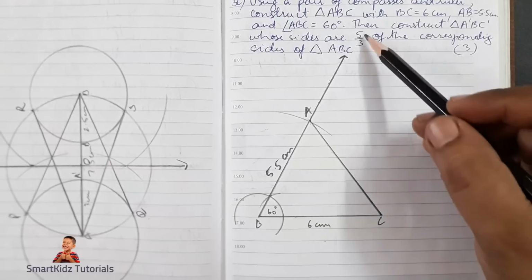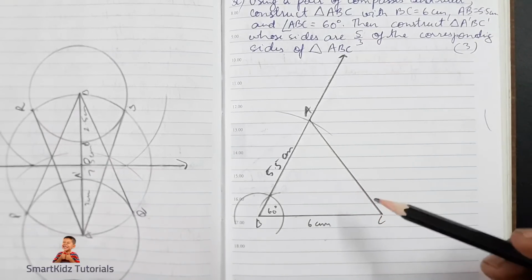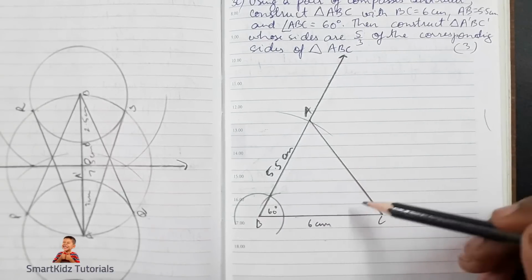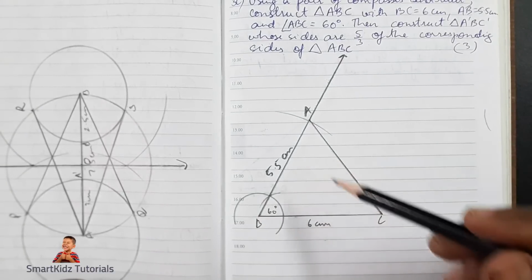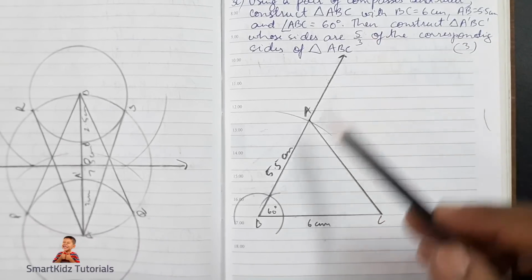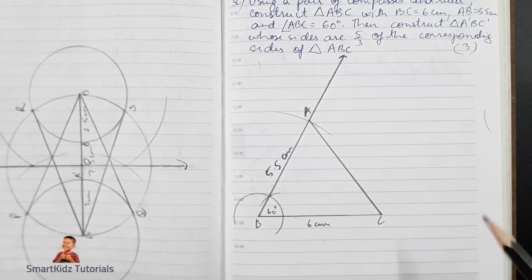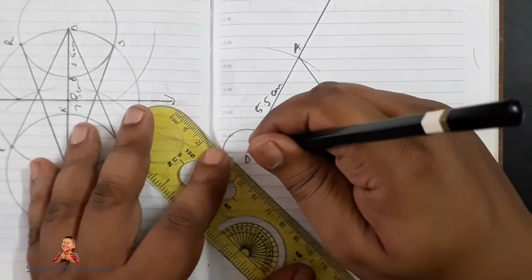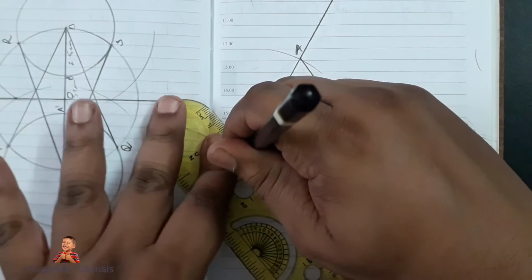Now since it says 5/3, that means we have to construct a new triangle that is similar to this triangle ABC but a triangle that is bigger than this one. Okay, when the denominator is less than the numerator, we get a bigger triangle. So for that, draw a line this way.